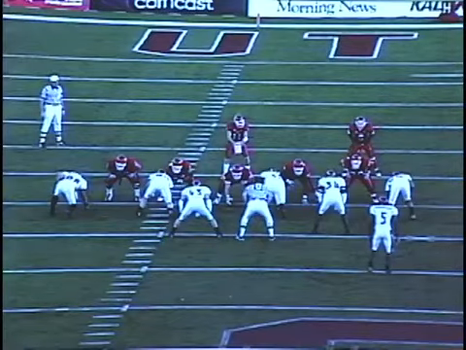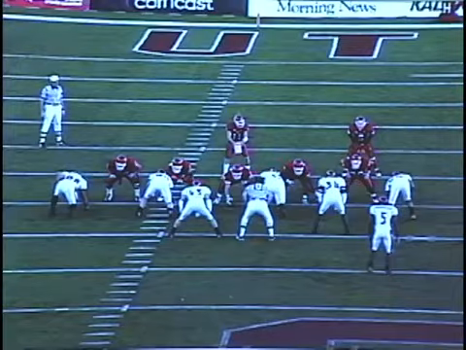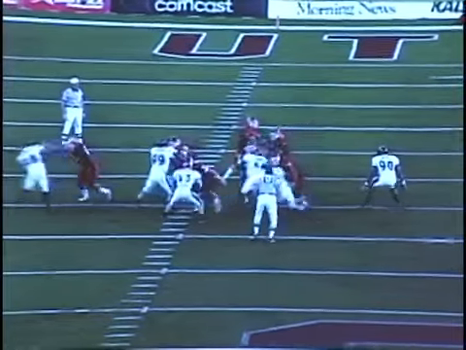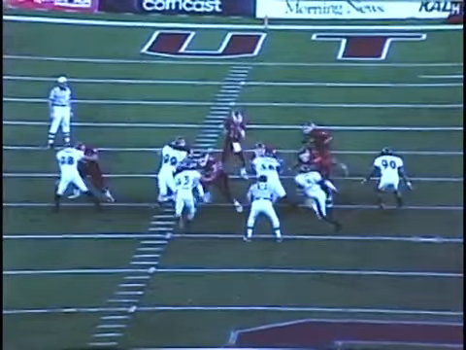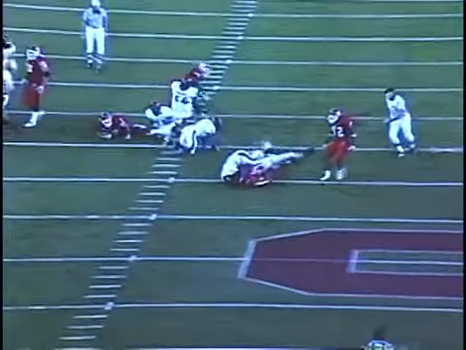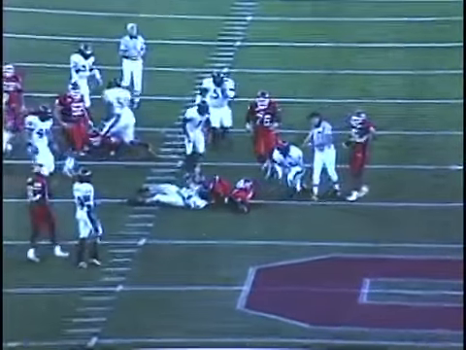We have this running now to a 3 technique where we'll have a base block from the center and the front side guard working to that Mike linebacker. We're working to the backside linebacker, and as you can see, the defensive end is unable to come in and make the play that the quarterback read on the backside.